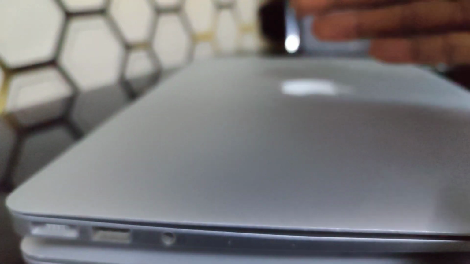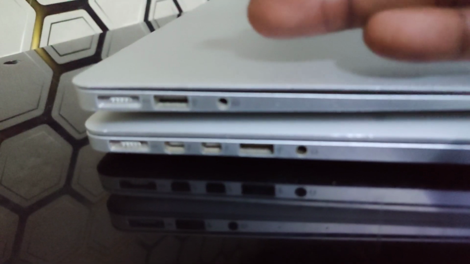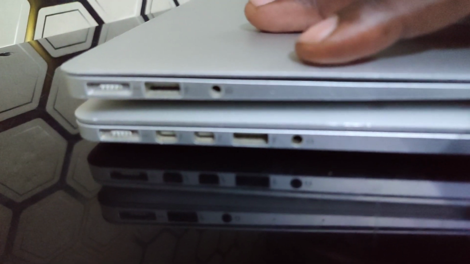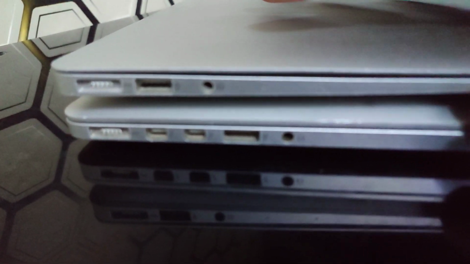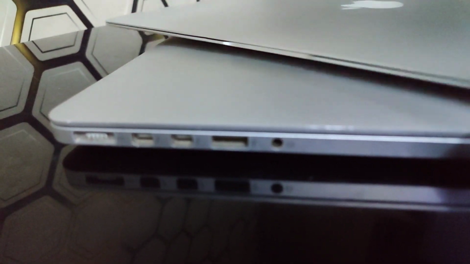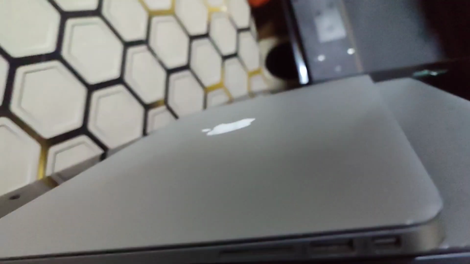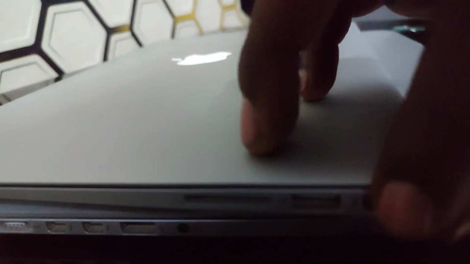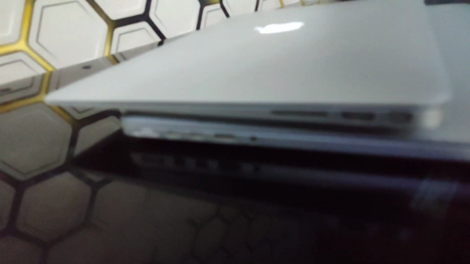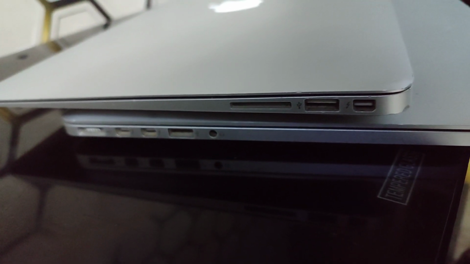Just from the outlook, there's one thing you've noticed: the MacBook Air doesn't have an HDMI port. Instead you'll have to use the Thunderbolt port, this one here, for display. I hope you can see the port clearly, even if it's not as clean as possible.